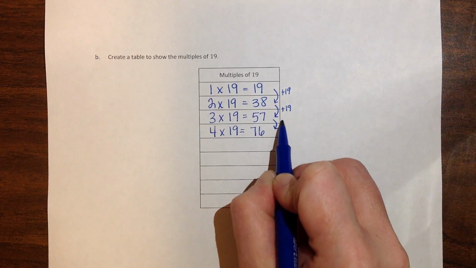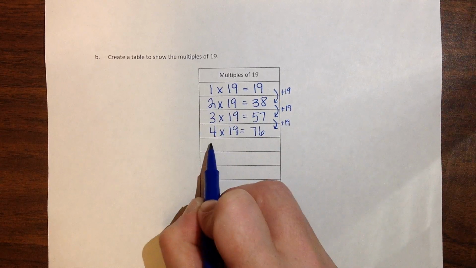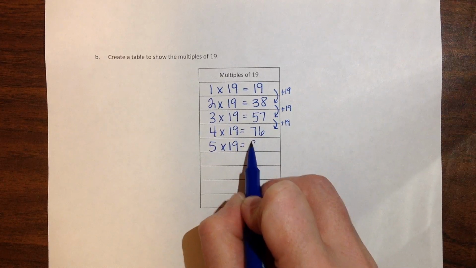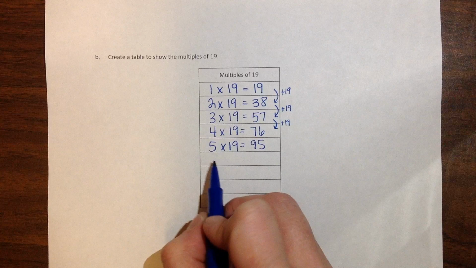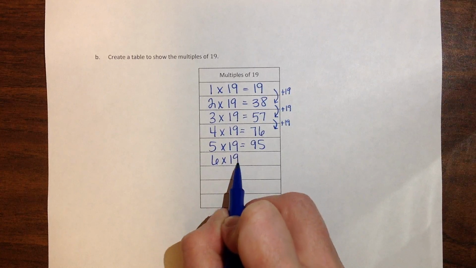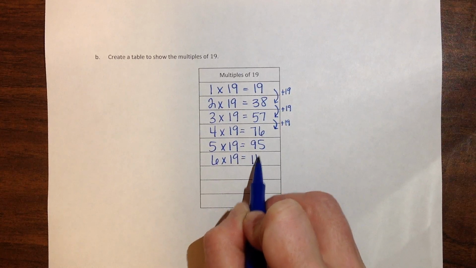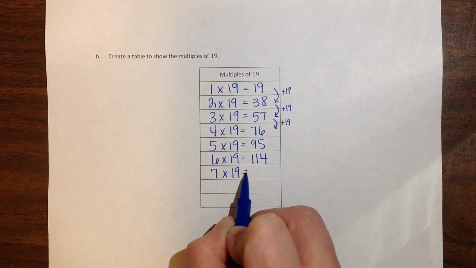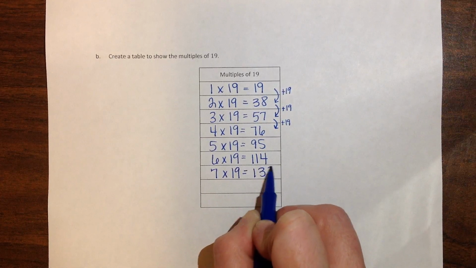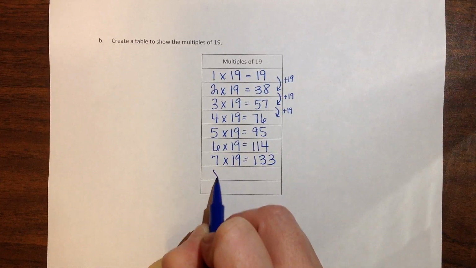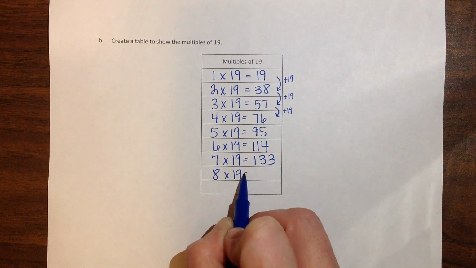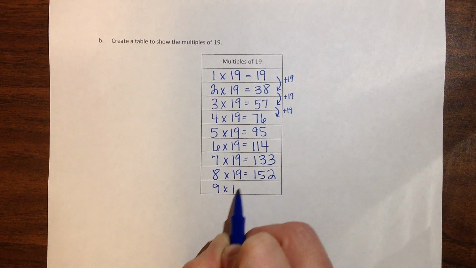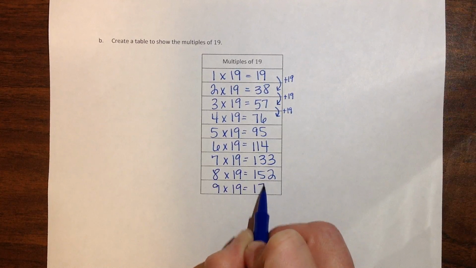Again, we could have added 19 to 57. 5 times 19 is 95. 6 times 19 is 114. 7 times 19 is 133. 8 times 19 is 152, and 9 times 19 is 171.